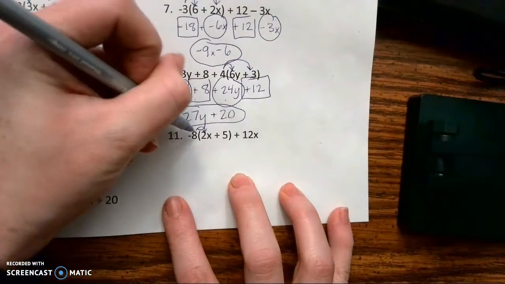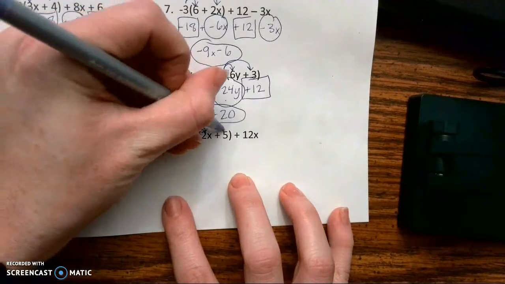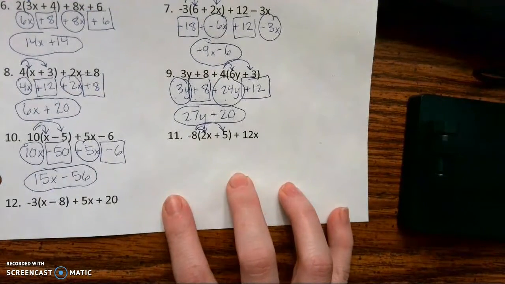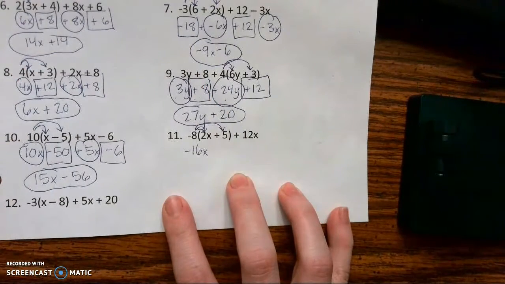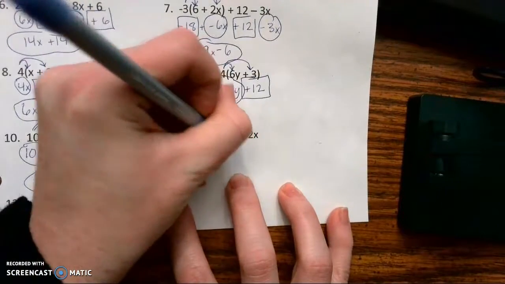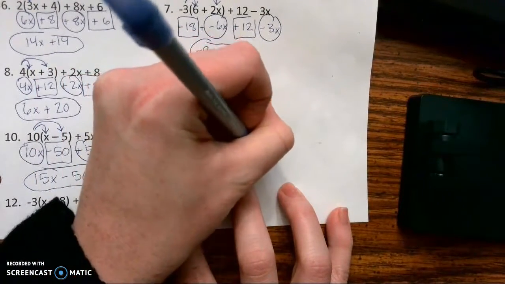I distribute negative 8 to the 2x and negative 8 to the 5. Negative 8 times 2x gives me negative 16x. Negative 8 times 5 gives me negative 40. And I add 12x.